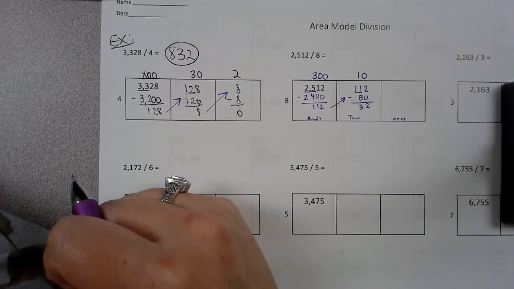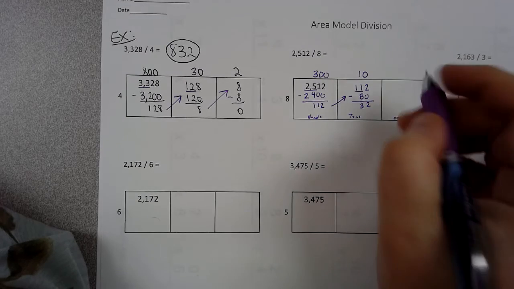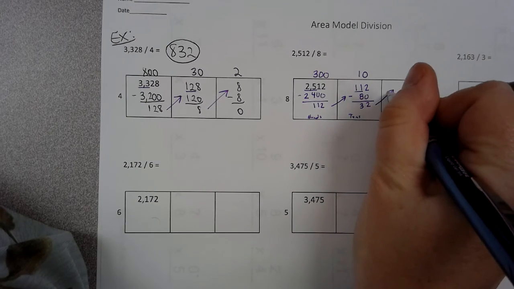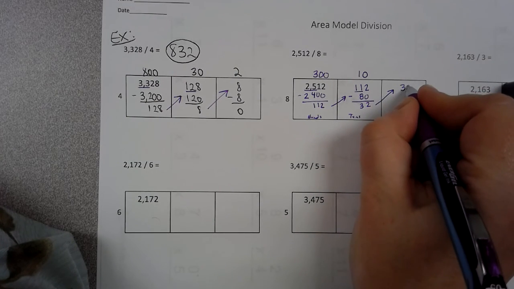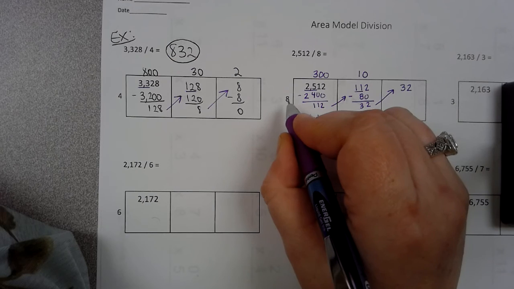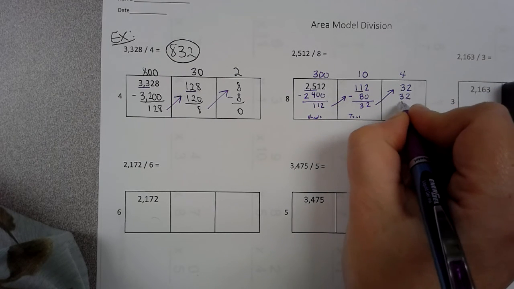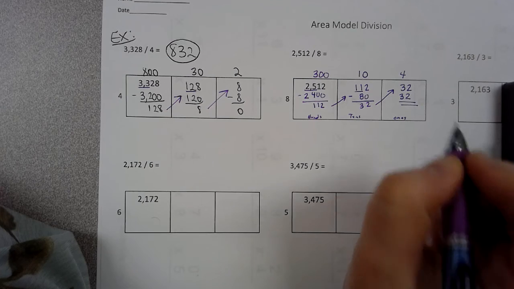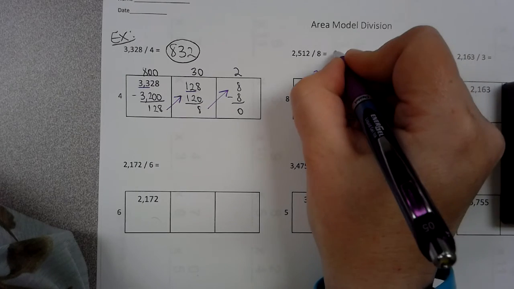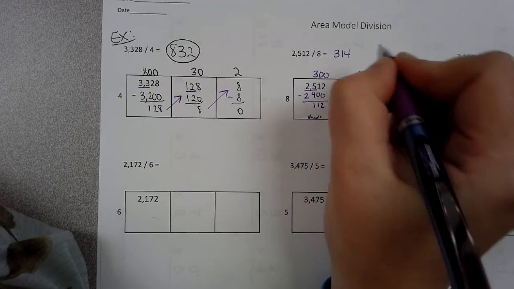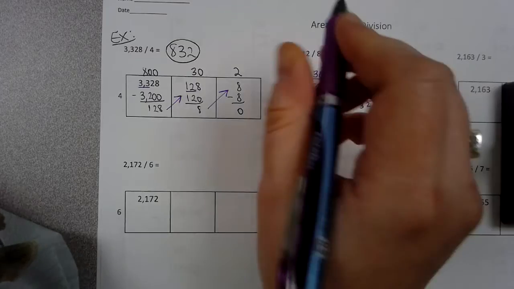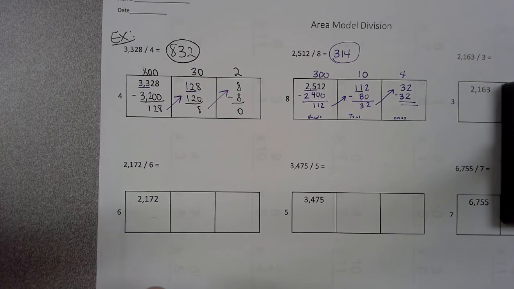And if I take 80 from 112, I get 32. Now, kick the 32 over here. And 8 will go into 32 4 times. So, my answer is 314.